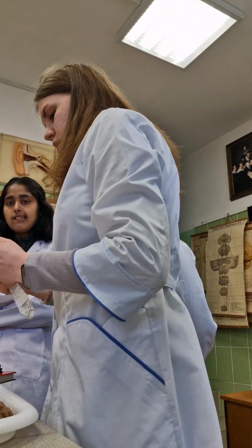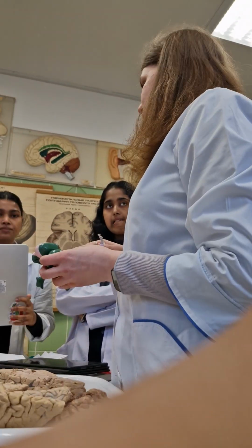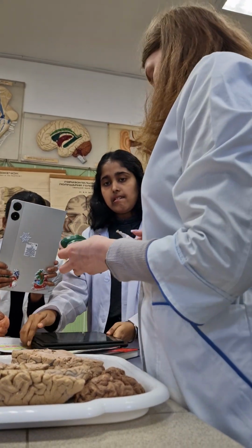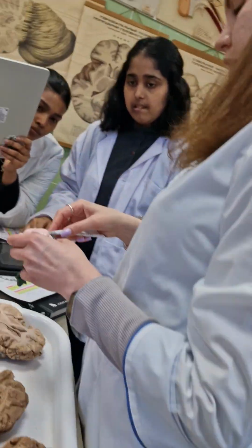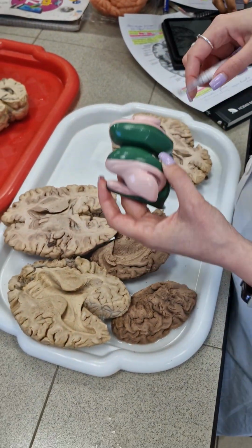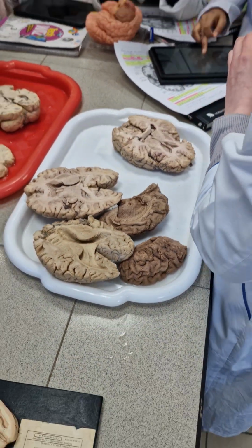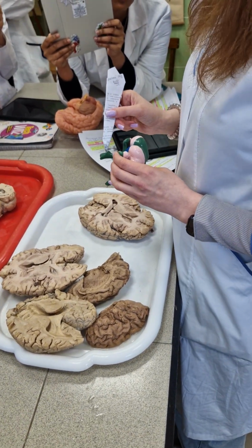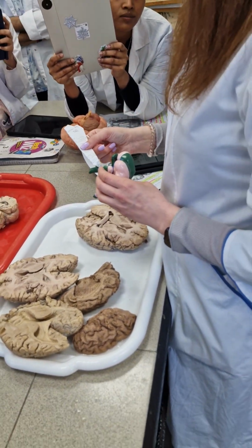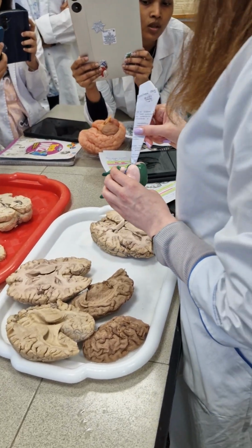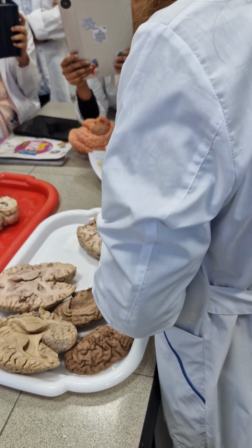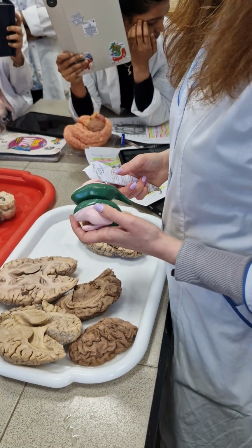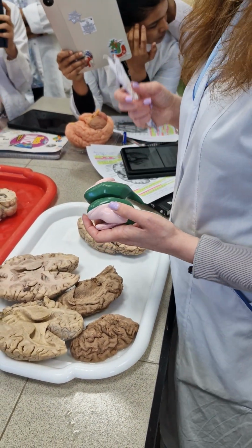Lateral ventricles have a seahorse shape, like a nucleus caudatus. This is a lateral ventricle, and you can see that all our ventricles are connected. Our fourth ventricle connects through the aqueductus with the third ventricle, and the foramen interventricularis connects it with the lateral ventricle. Our lateral ventricle has four parts.